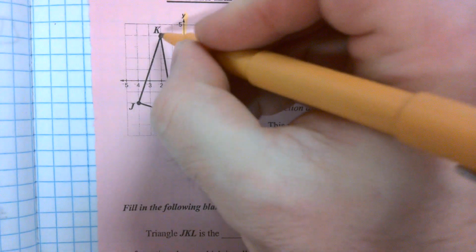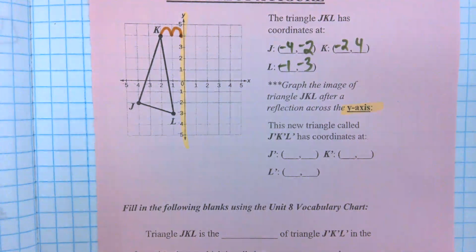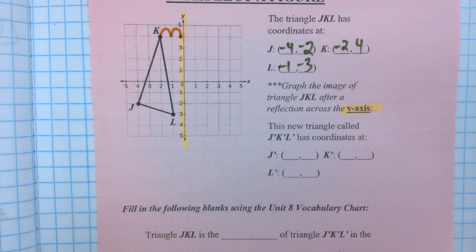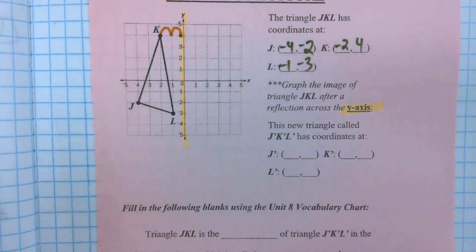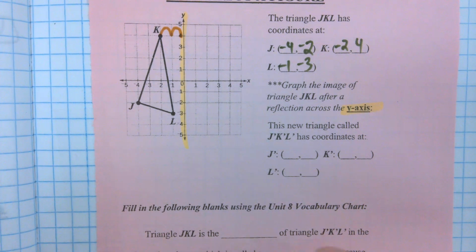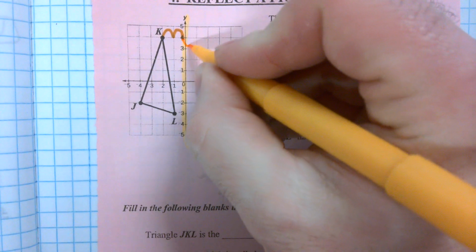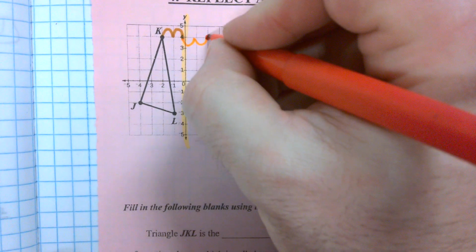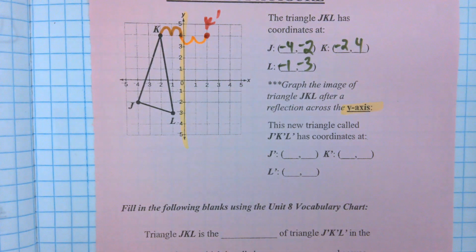How many spaces to the right? 1, 2. Now I'm going to go past that line, through that yellow line. How many spaces do I want to go? 2 spaces. The same number of spaces so that it's nice and mirrored. There's K prime.